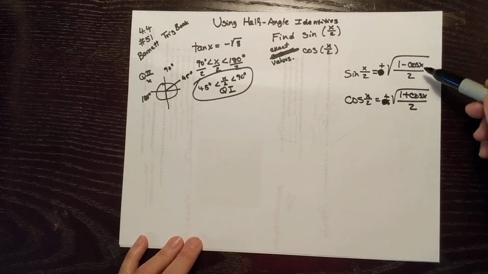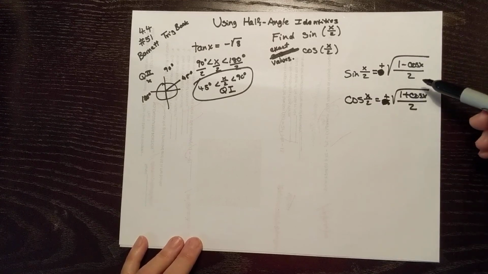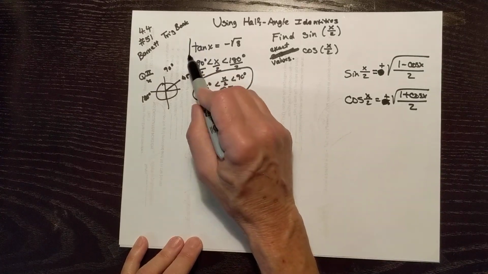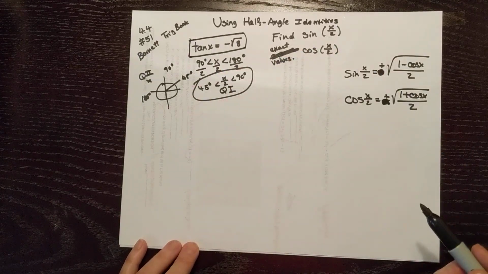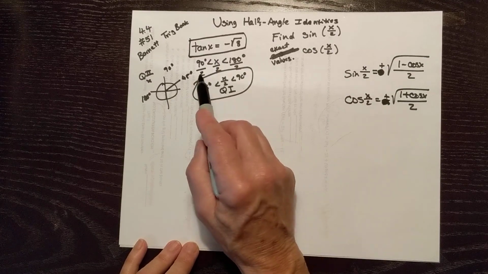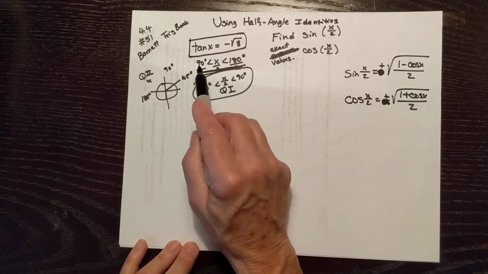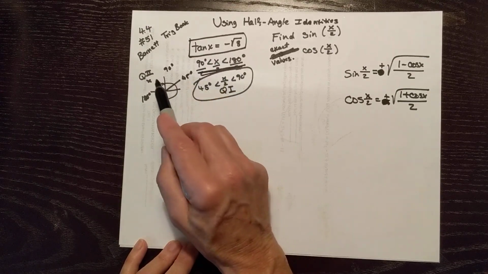Now, in order to plug some information into this formula and calculate it, we have to figure out what the cosine of X is. And that's where this comes into play. They gave us this information. They told us that X lies between 90 and 180, so we know X is in quadrant 2.